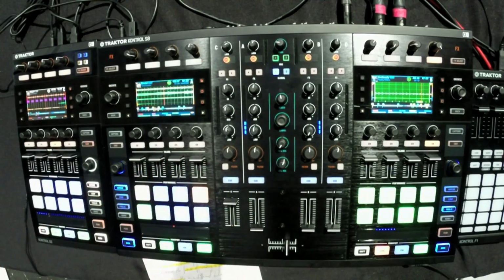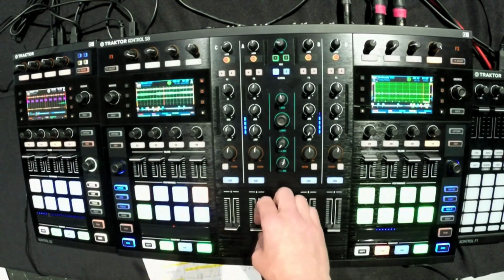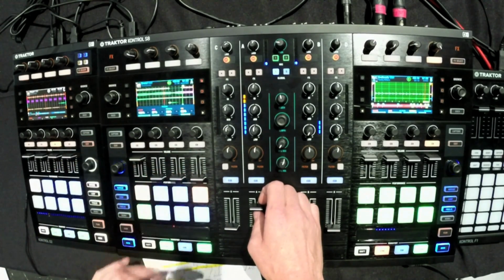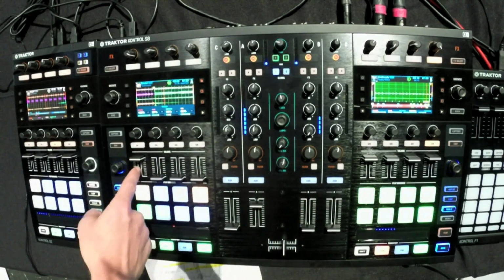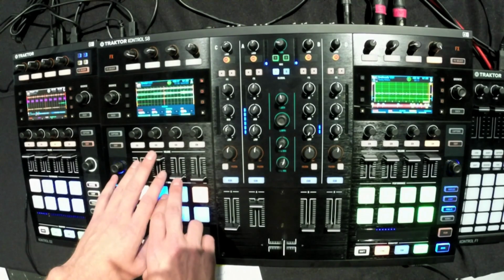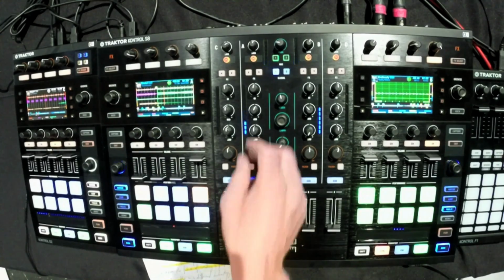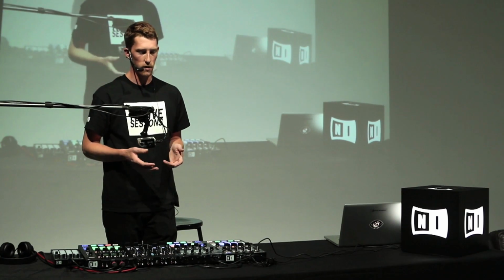The first means of control that I have for my stems is my 4 volume faders here. So as I have a track playing, right now we're just listening to the drums. That's on the first volume fader here, then the bass line, then the melodic element, and then the vocals. Even with just the volume faders, I already have some great tools that allow me to mix very cleanly from one record to the next, but I can also change up how the song is structured.